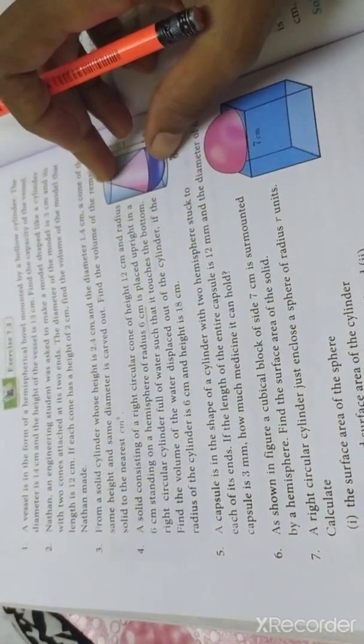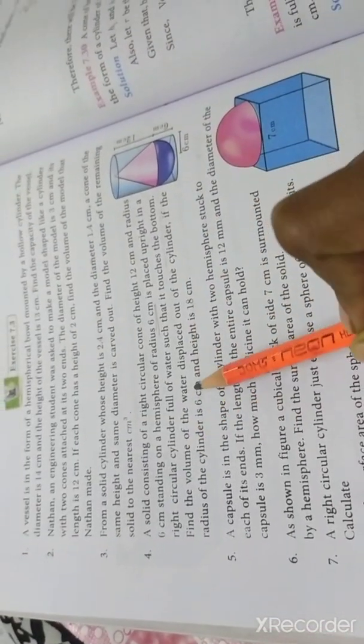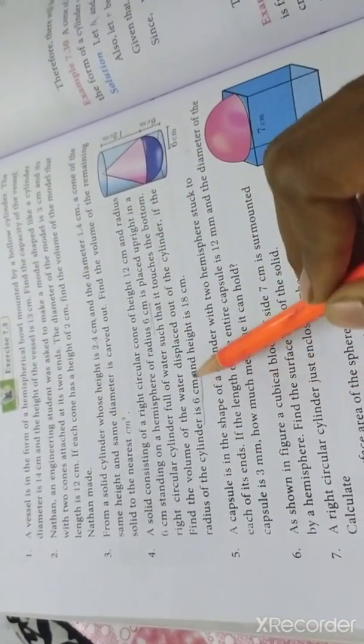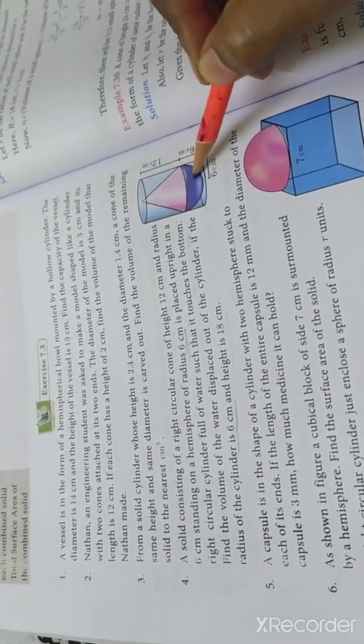If you insert this object, it displaces that water, right? So how much water is displaced out? They are asking how much water came out. Volume of water displaced out of the cylinder. They have given the cylinder radius is 6 centimeter and the height is 8 centimeter, but in this place we don't need the cylinder value. So the volume of the displaced water is equal to the volume of the cone plus the volume of the hemisphere, right?